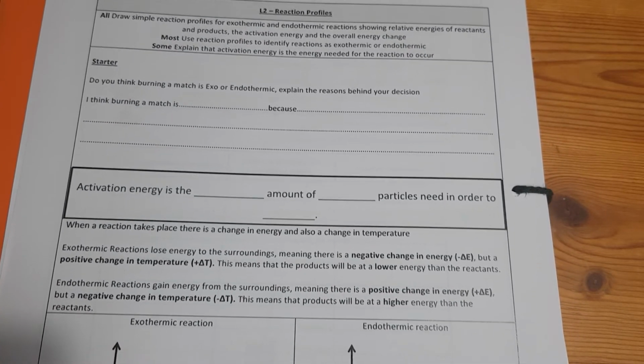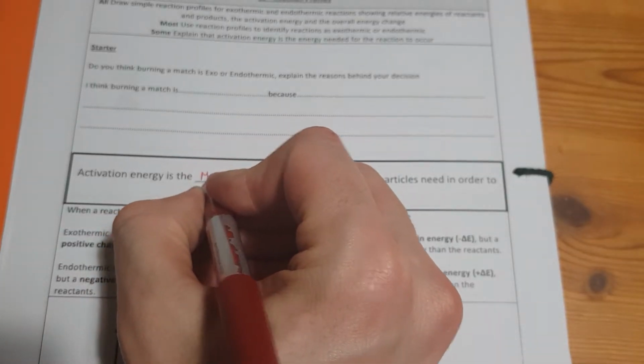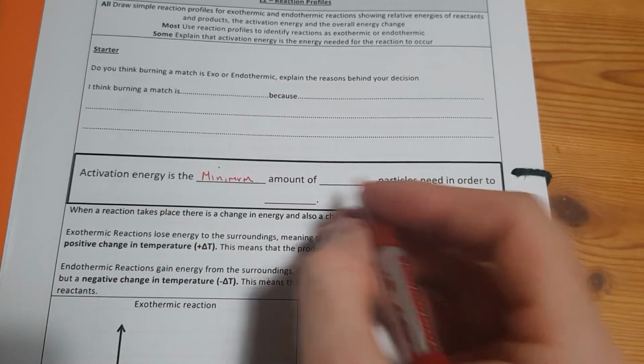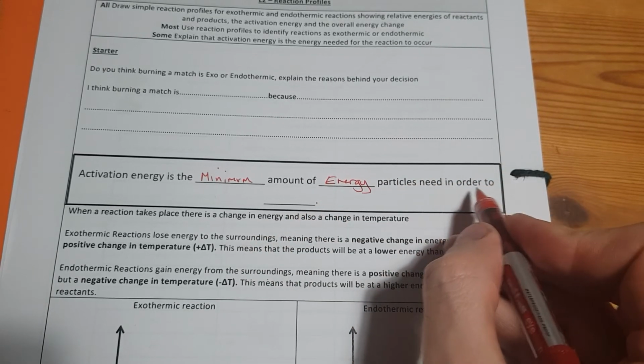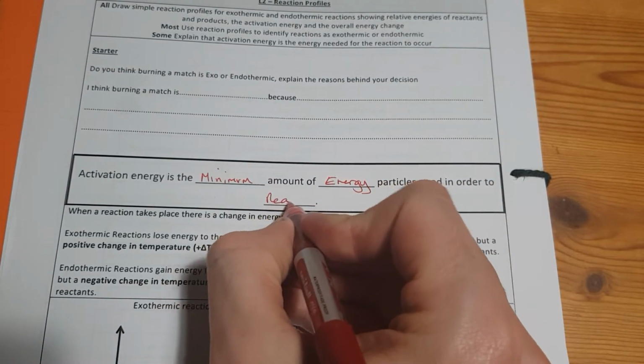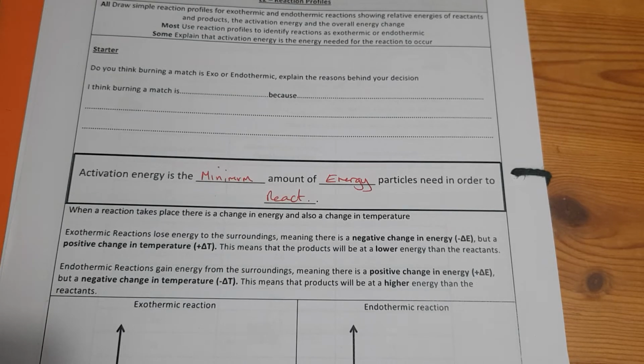So one of the things we need to consider, as well as the energy of the reactants and the energy of the products, is also the activation energy. Okay, so the activation energy is defined as the minimum amount of energy particles need in order to react. So not all reactions just spontaneously occur. The reactants need to have enough energy in order to react in the first place. And that's something that we're going to incorporate into our reaction profile diagrams.